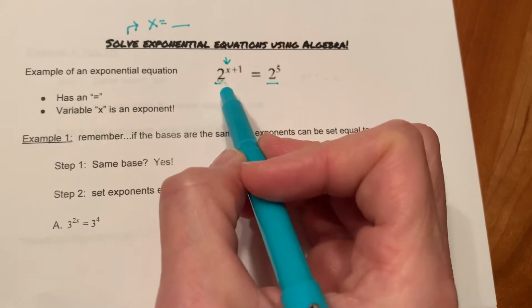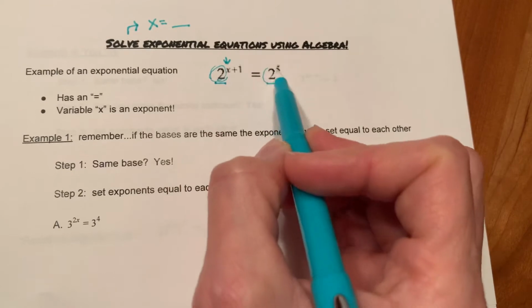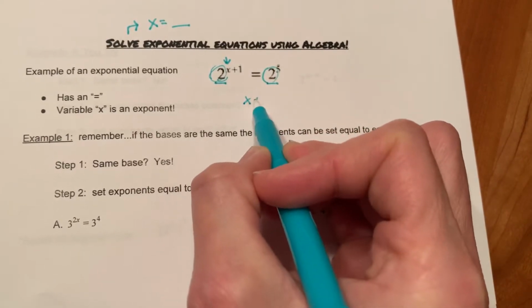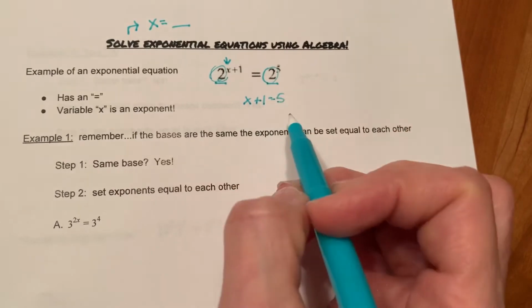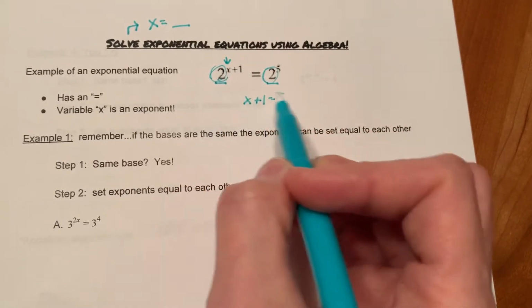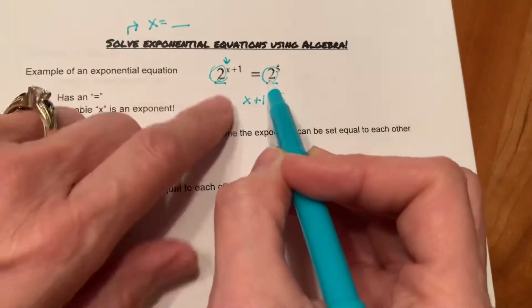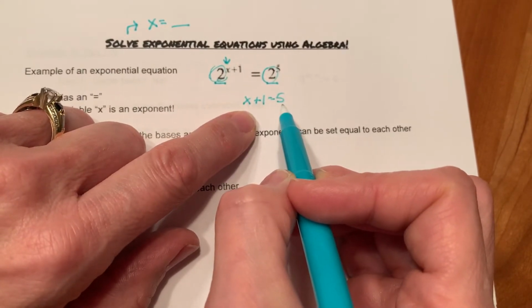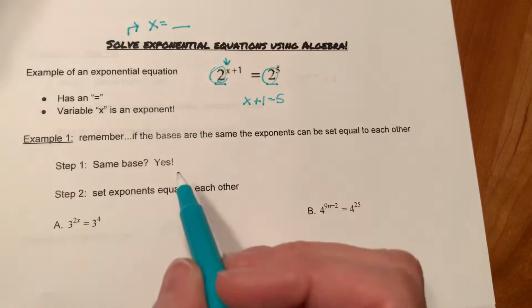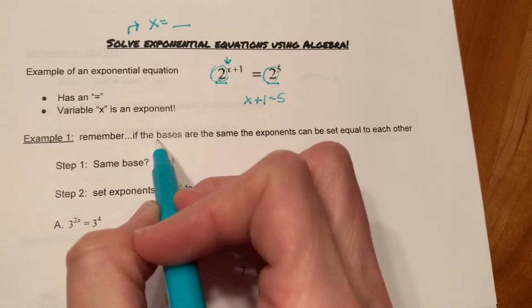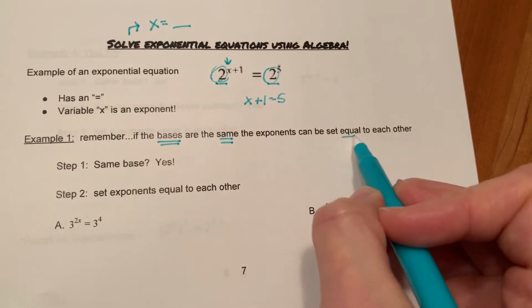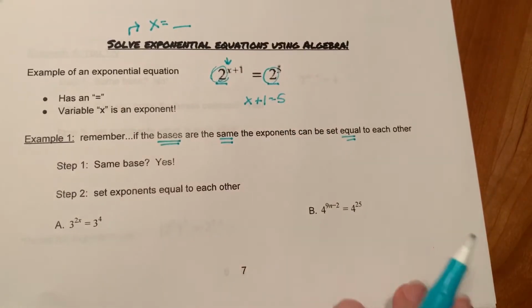So if this part is already equal to this part, then the exponents must also be equal, because everything over here is equal to everything over here. The 2's are already equal, so then we can set the exponents equal and solve for x. So this says if the bases are the same, the exponents can be set equal to each other. That's what I did up here.